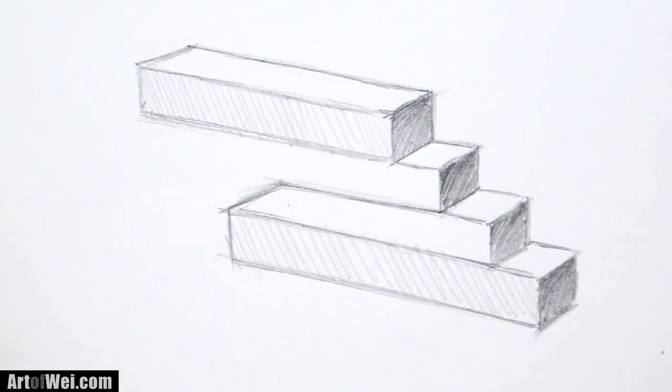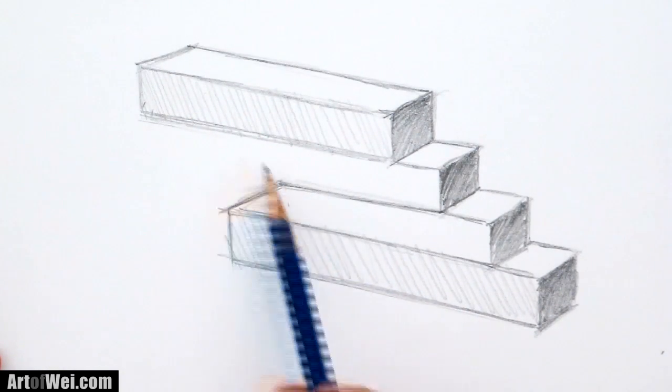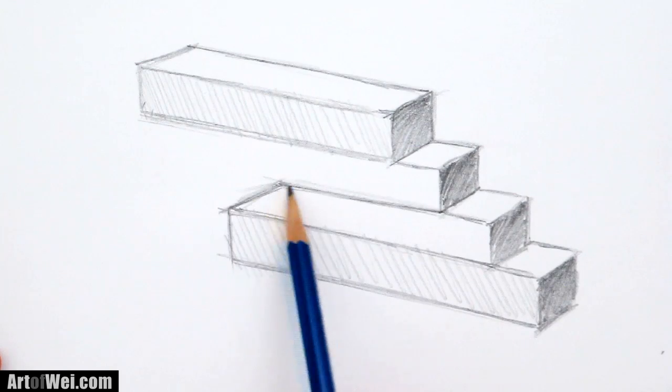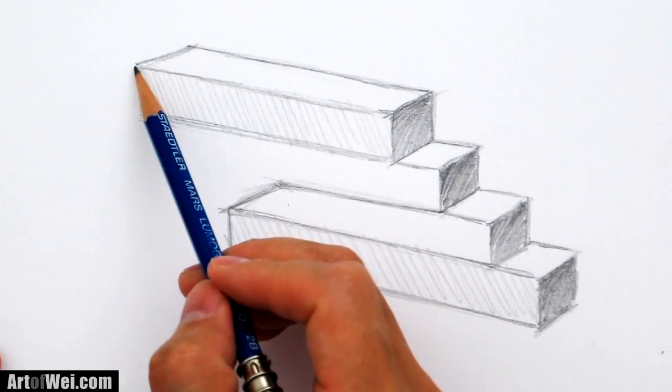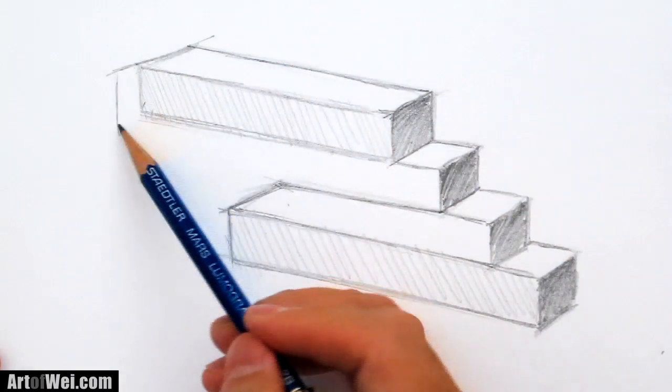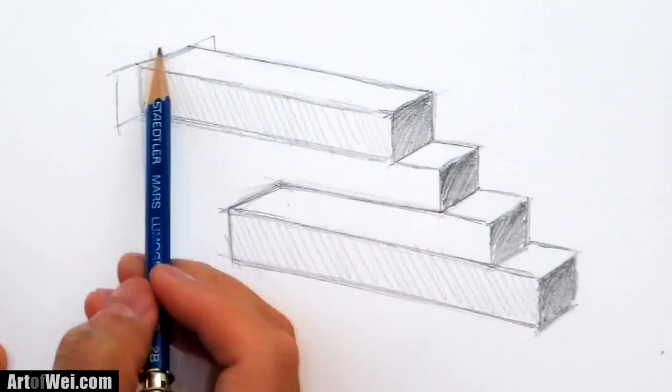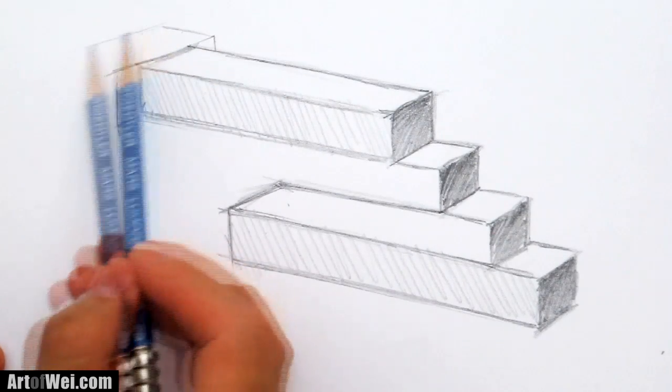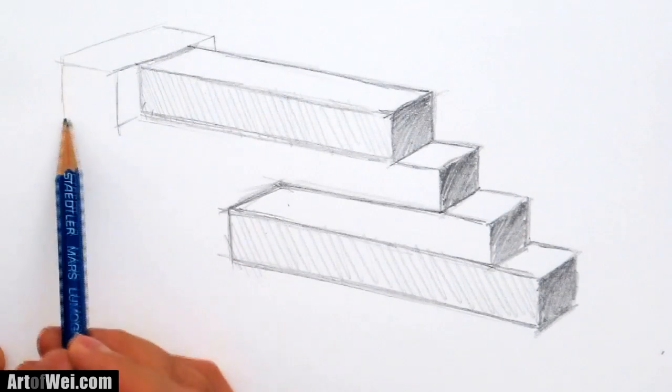And to sell it even more, we want to sell this shape right here as if it's a rectangle. So what we can do is extend this. Let's make it extend out a little bit, maybe like a T shape.